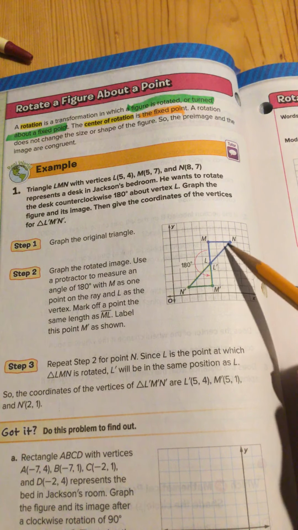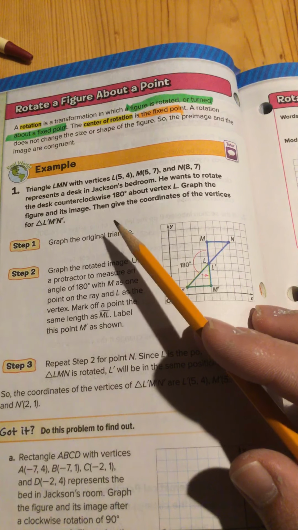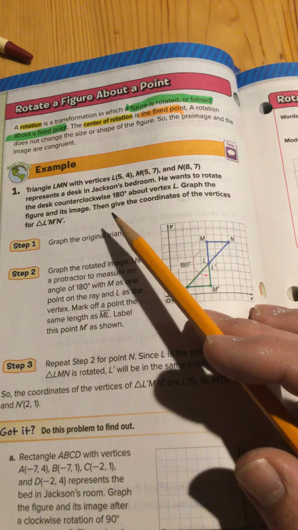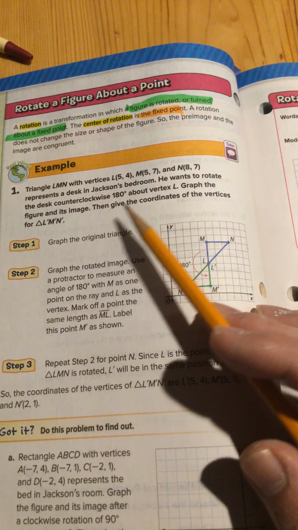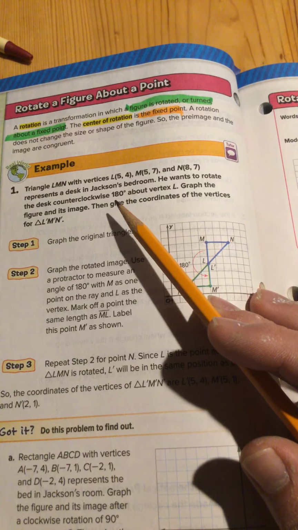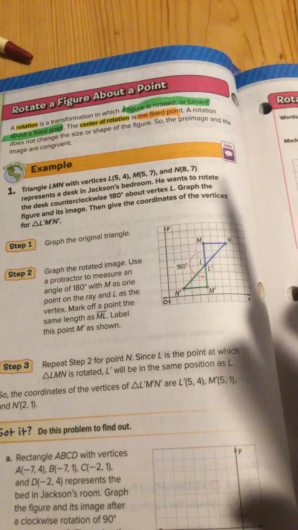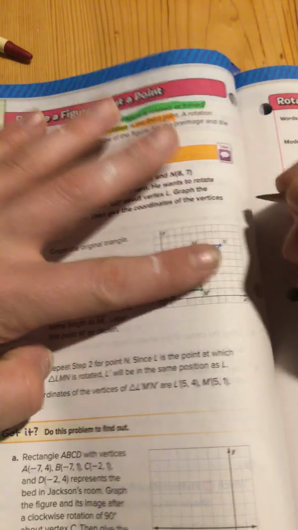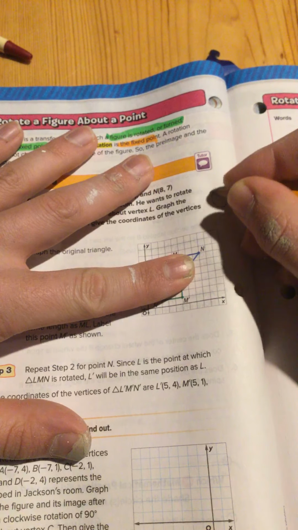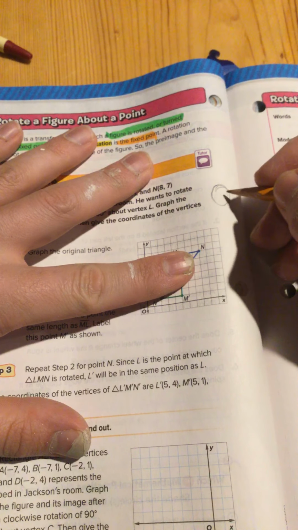Now he wants us to rotate this triangle, which represents a desk in Jackson's bedroom. He wants us to rotate the desk counterclockwise. So counterclockwise, that means if we're looking at a clock, the hands of the clock move this way.